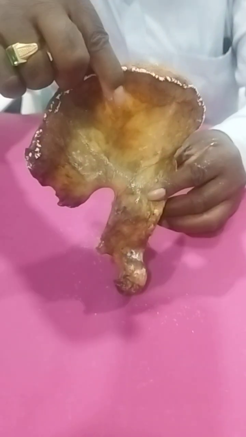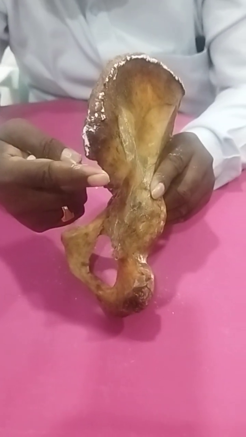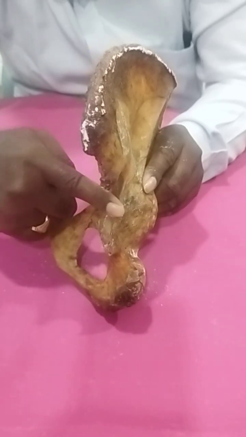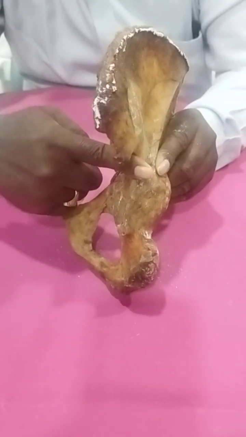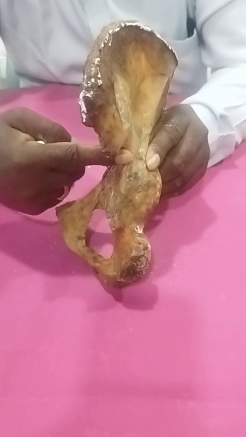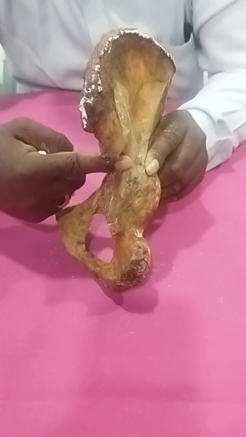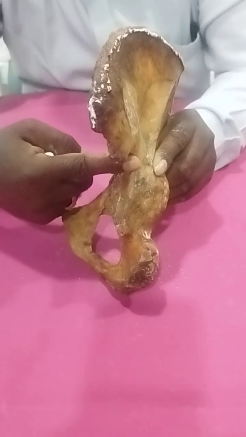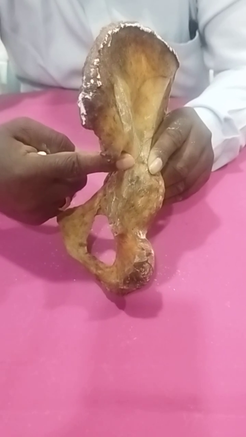Whereas the posterior border, see, it starts from the posterior superior iliac spine. Next, the posterior inferior iliac spine. This is the greater sciatic notch. From here, while doing the gluteal region dissection, we find the very important sciatic nerve, posterior cutaneous nerve of the thigh, and superior and inferior gluteal vessels and nerves coming from here.